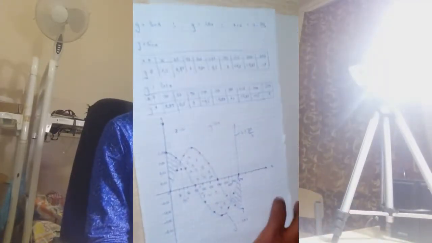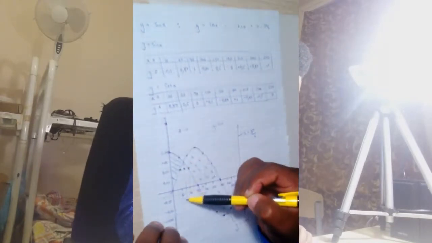So another value of x is also equal to 225 degrees. Okay, so coming back to my graphs, this is the first point of intersection, which is equal to 45 degrees, and this is the second point of intersection, which is equal to 225 degrees.